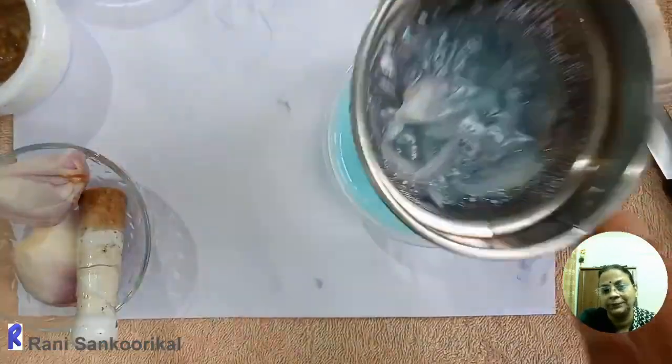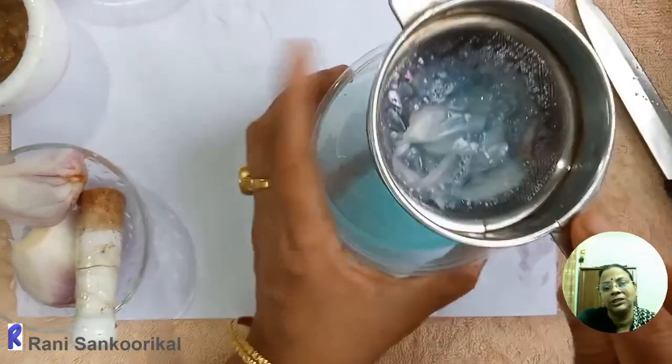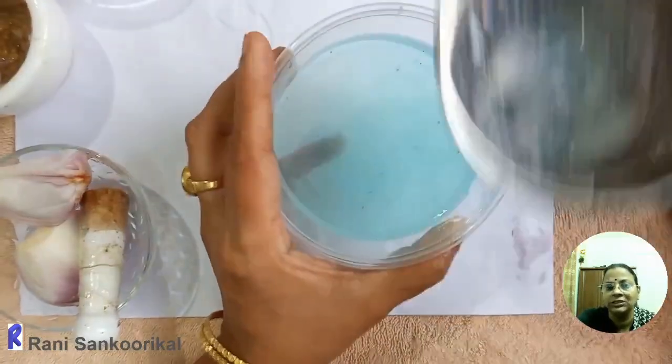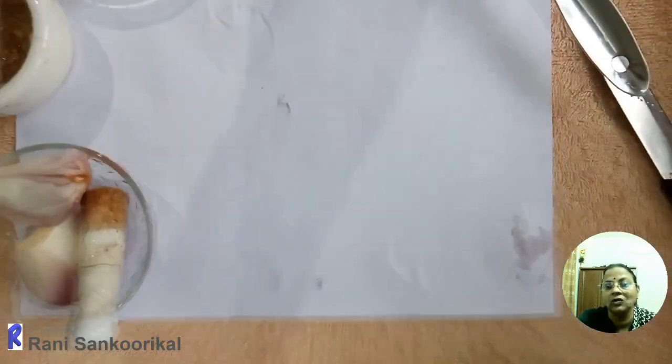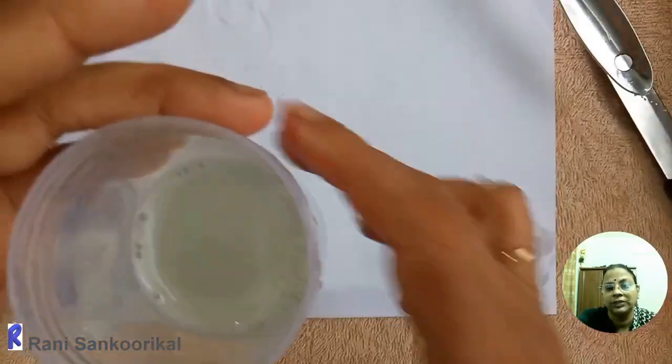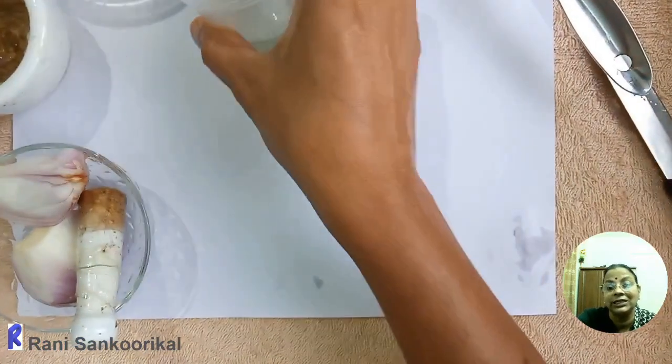Then again you keep it aside for a few more minutes to make sure that the frothy appearance goes away and the precipitation of the DNA takes place in proper time. So after 10 minutes, you will get a clear solution of the onion extract.